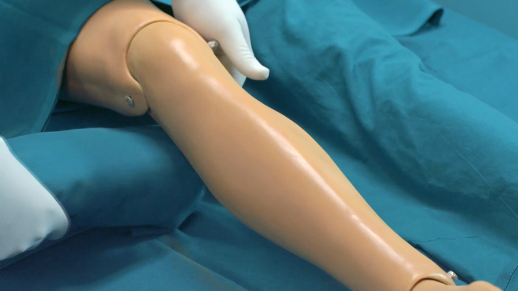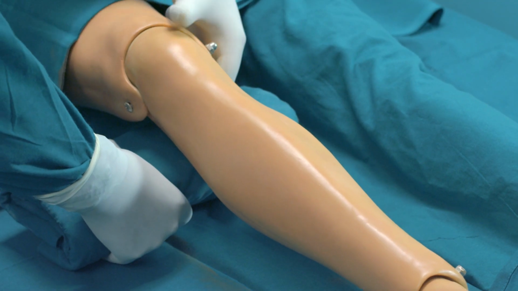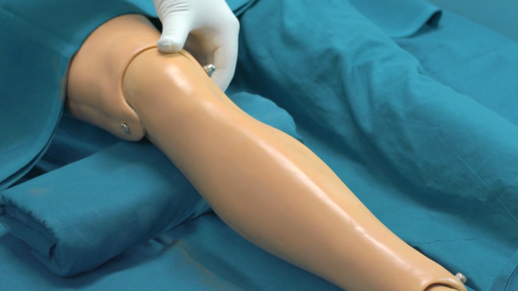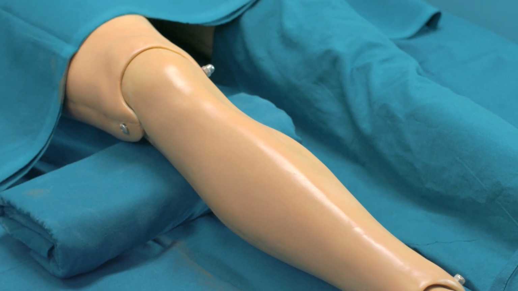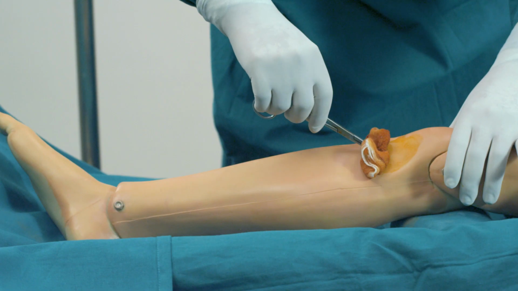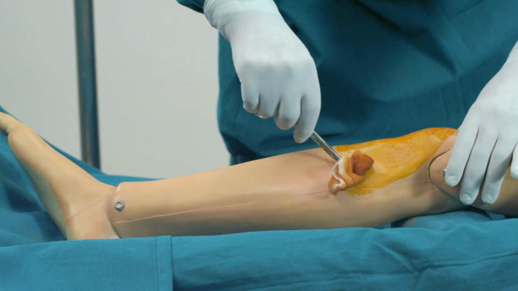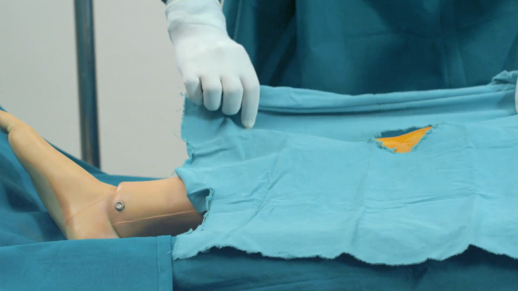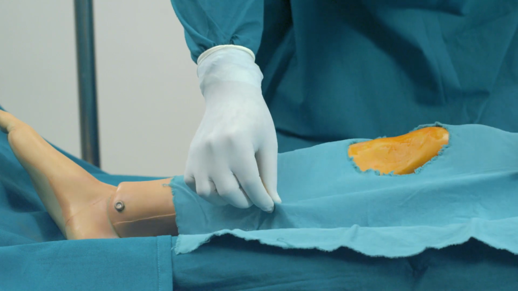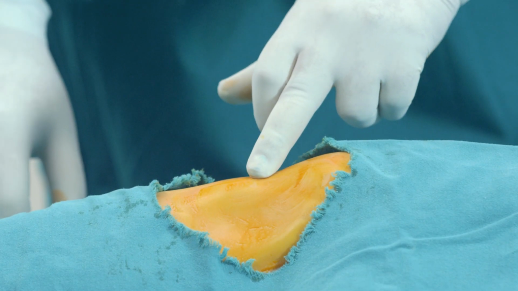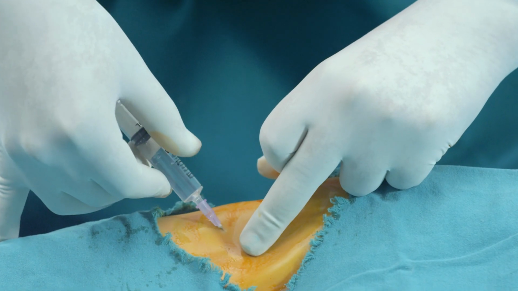The procedure starts with the positioning of the leg with the hold towel so there is slight flexion at the knee and external rotation at the level of the hip. Now sterilize the area with iodine solution and drape it. If the patient is conscious, then initially you will have to anesthetize the local area with 1% lidocaine.